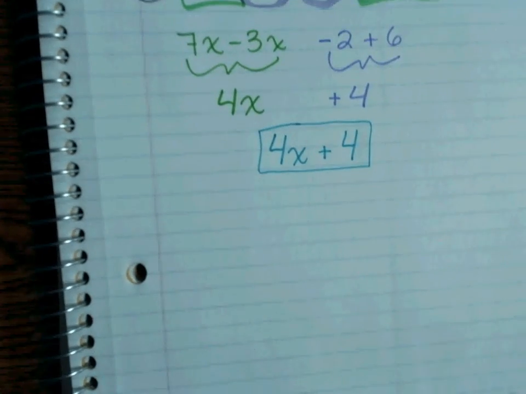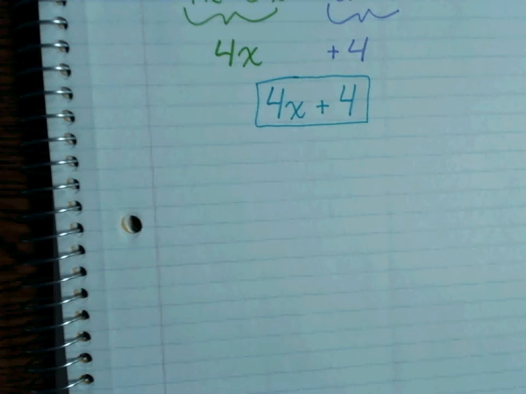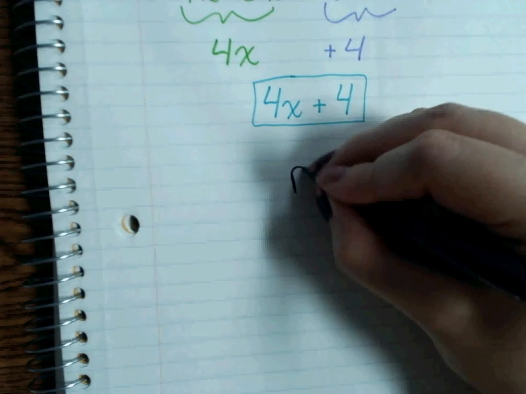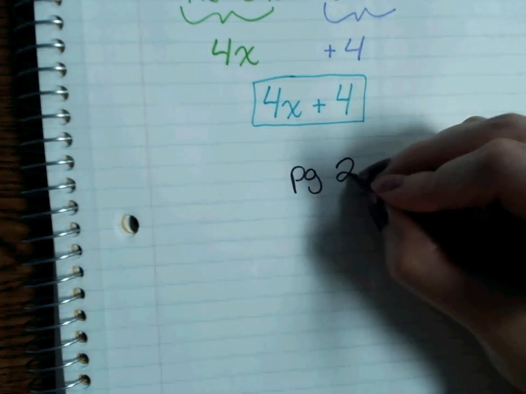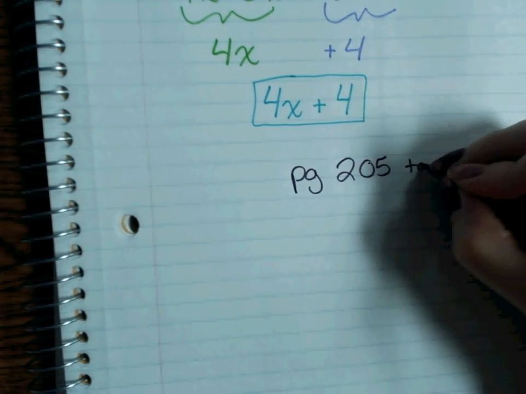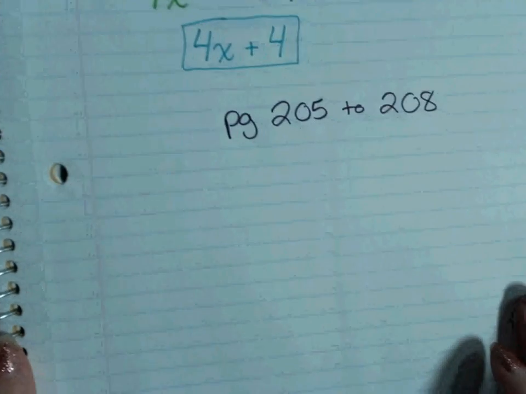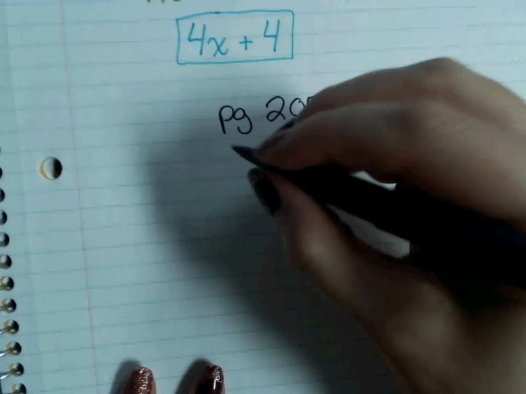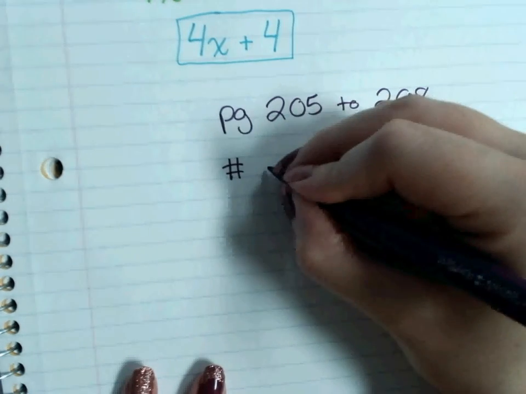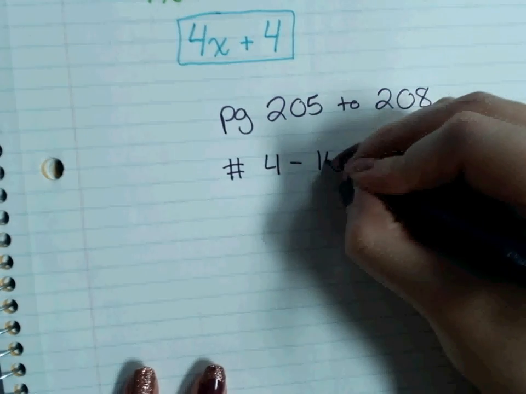Okay, what I want you guys to do, your assignment for tonight, page 205 to 208. Those are where the assignment is going to span across. Pages 205 all the way through 208. You're going to be doing problems 4 through 14 all.